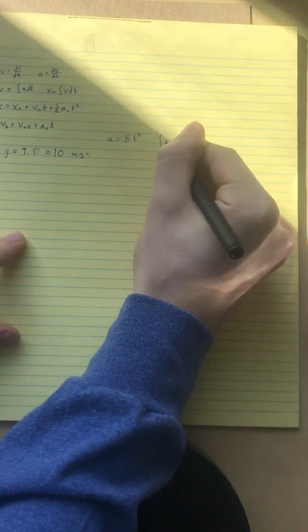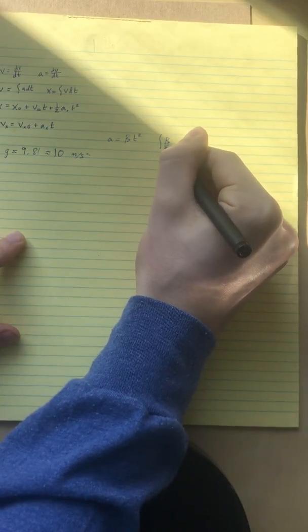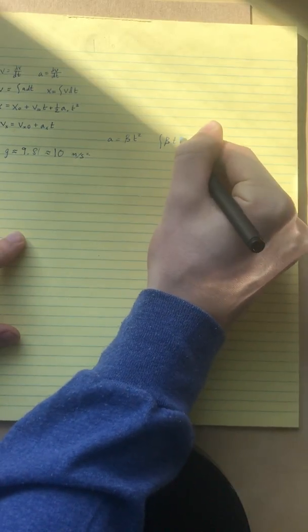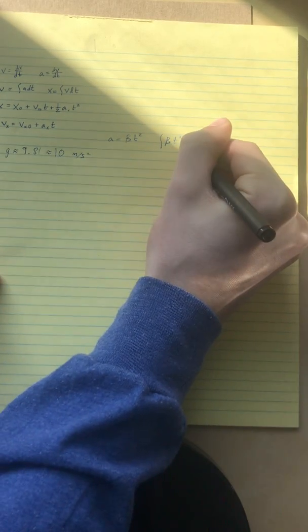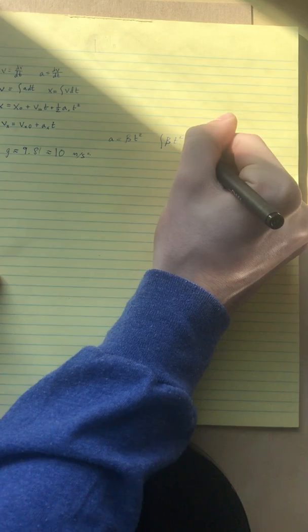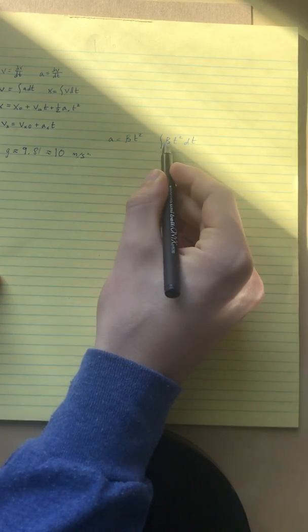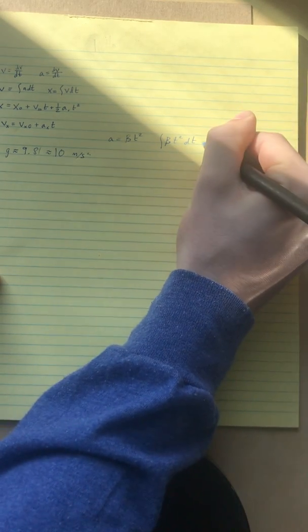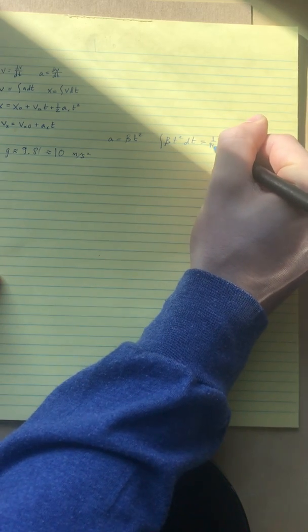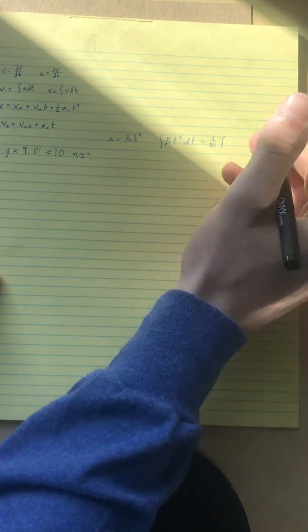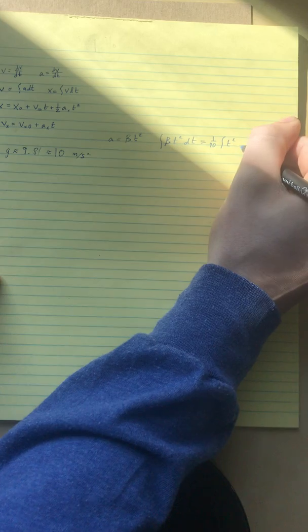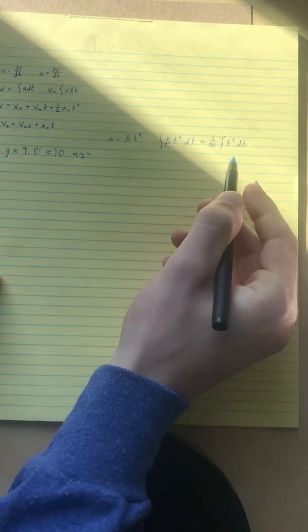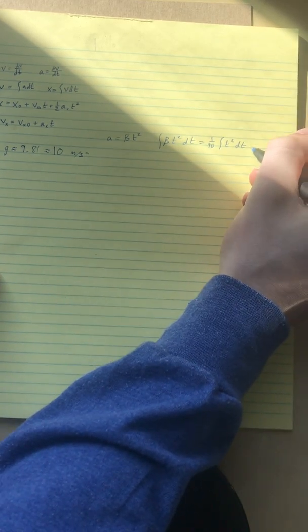We're going to put this in here, t squared dt, and we know b is 1/90, so we can simplify this to 1/90 times the integral of t squared dt.